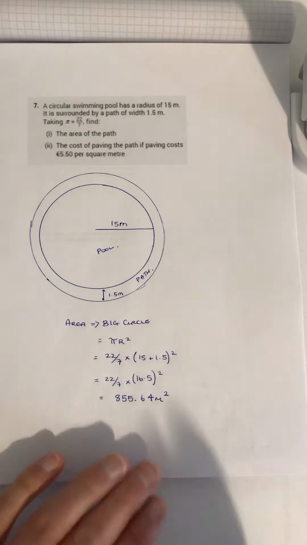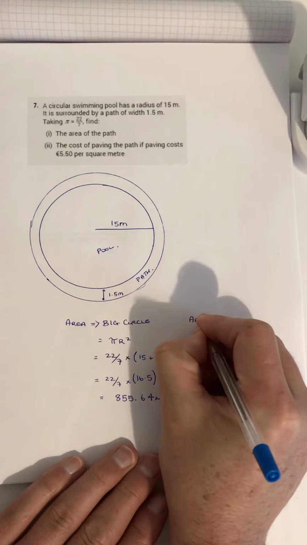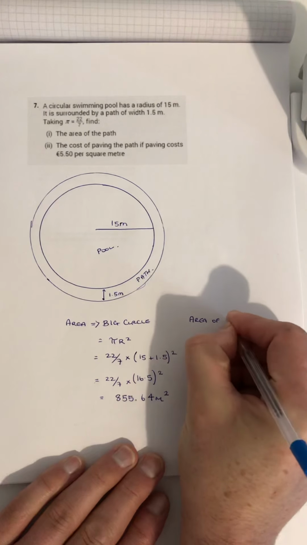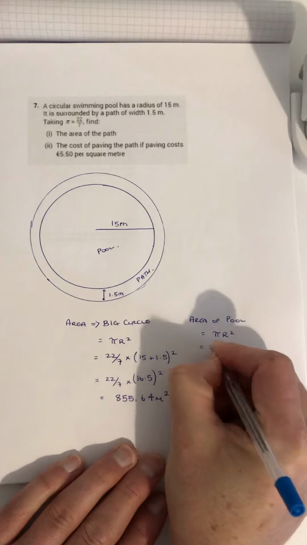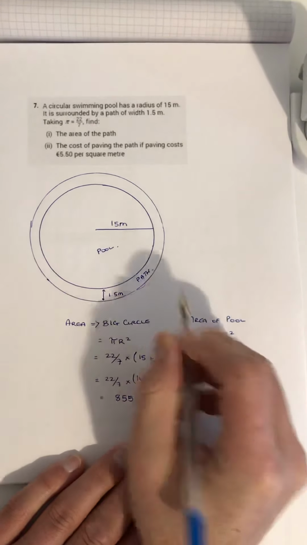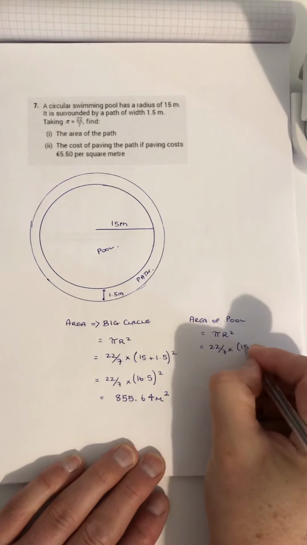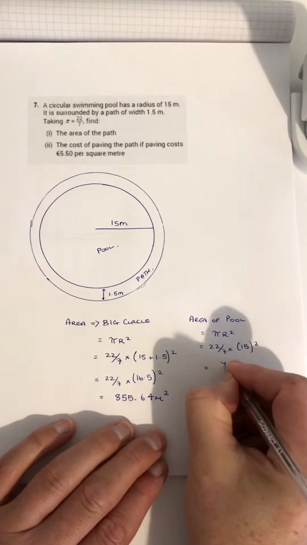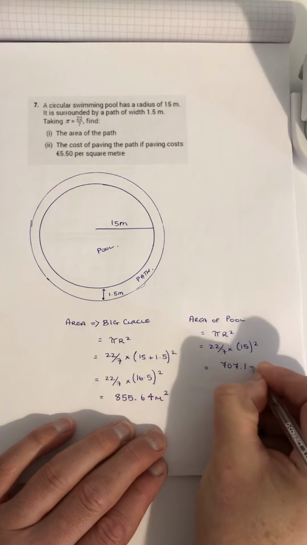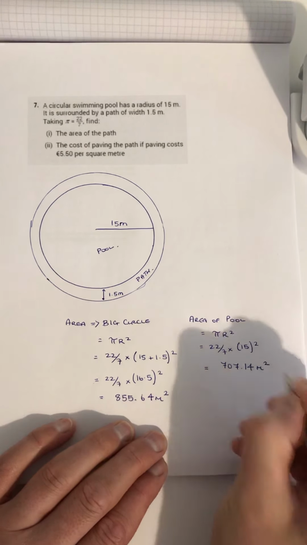Now I'm only going to find the area of the pool, which is just pi r squared. 22 over 7 multiplied by the radius of the pool is 15 squared. So 22 over 7 multiplied by 15 squared gives me 707.14 meters squared.